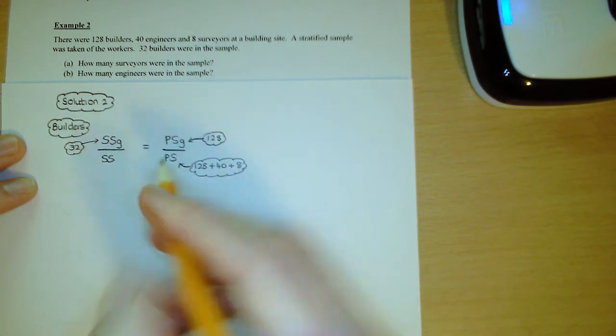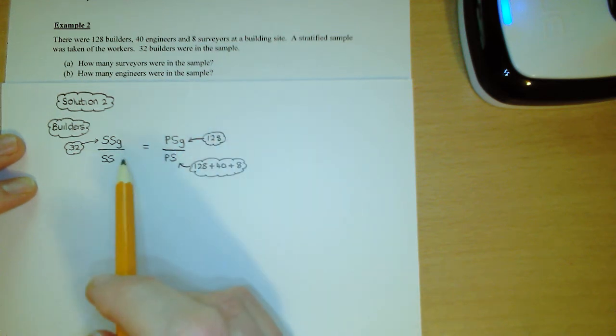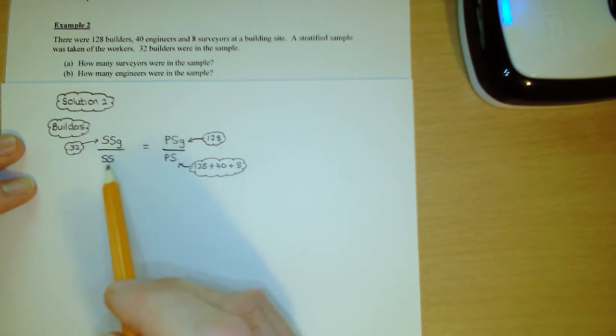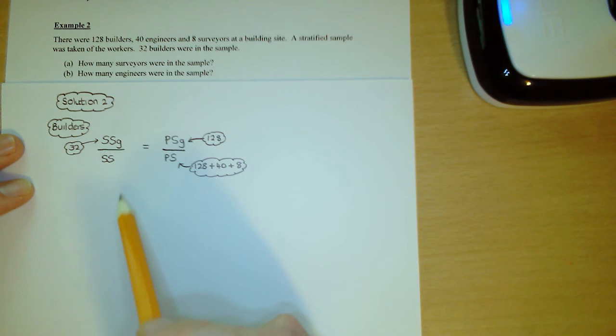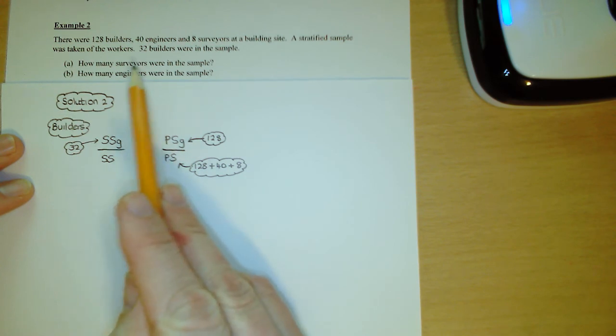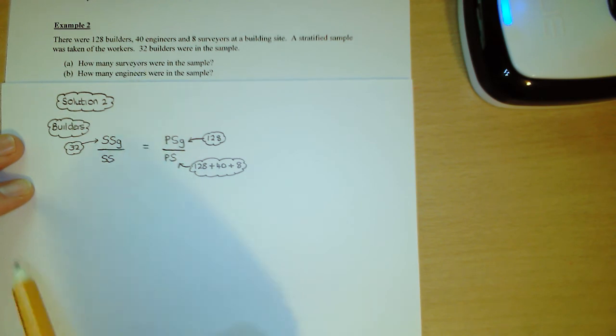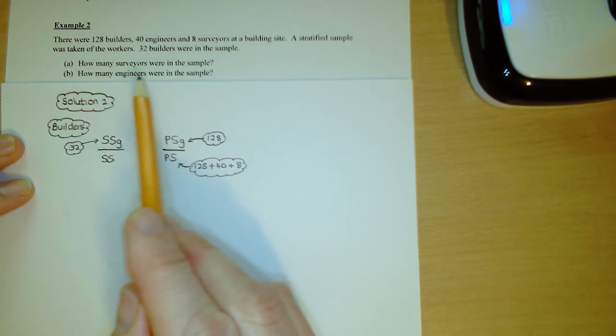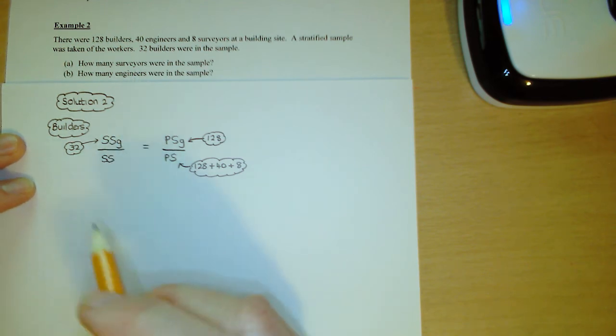So you'll notice that it's only in the builders group that there's 3 quantities that we know. So what we're going to do then is we're going to sub in the quantities and then we're going to work out the sample size first. Once we know the sample size, we're then going to go back to the surveyors group and work out how many surveyors were in the sample, and then we're going to go back to the engineers group and work out how many engineers there are in the sample.